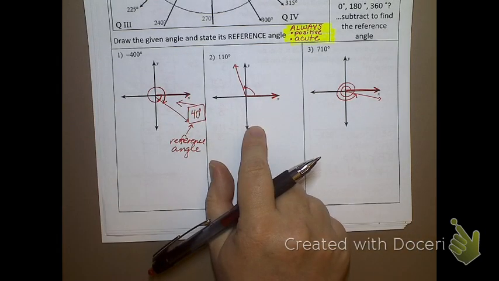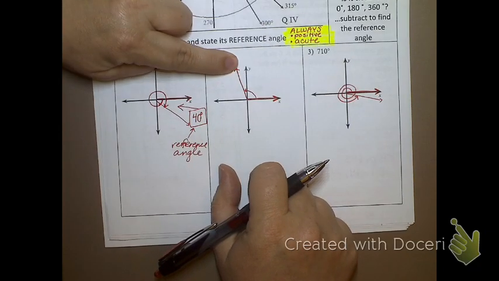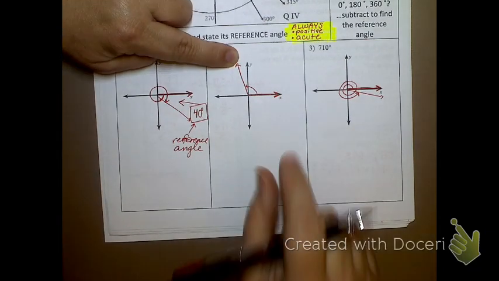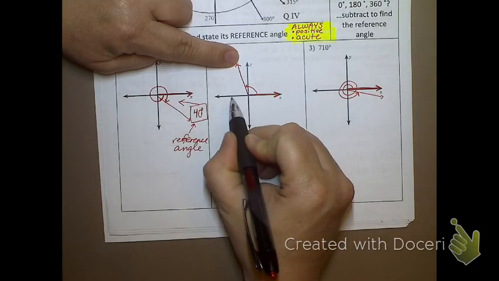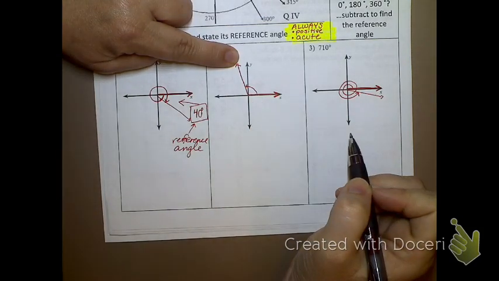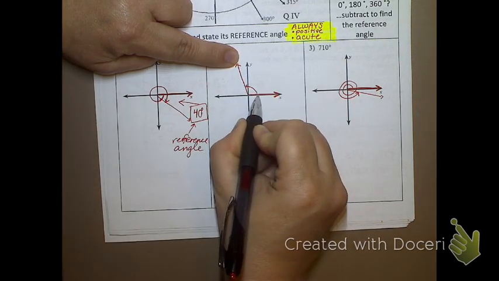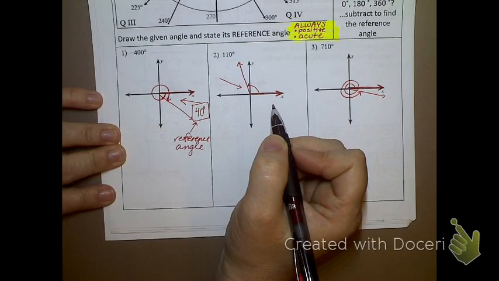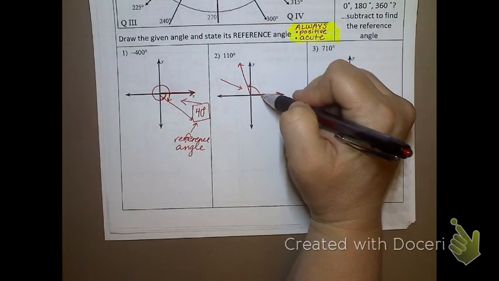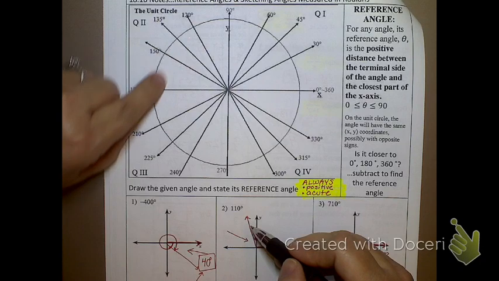What about in number 2 here? Where would my reference angle be? Well, here's my terminal side. I need the acute angle that gets me to the x-axis. Is that down to the left or down to the right? Down to the left, because if I go to the right, that's going to give me an obtuse angle. So this is my reference angle. Let's think about this. This represents 110 degrees on my circle, right? But the x-axis is 180 degrees.